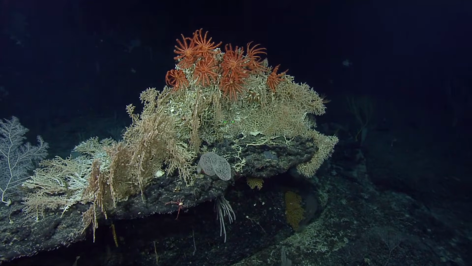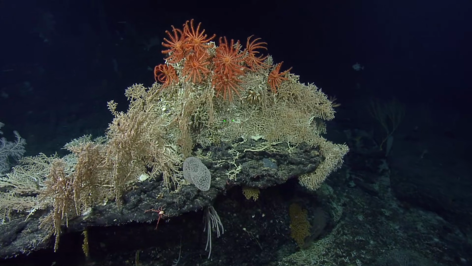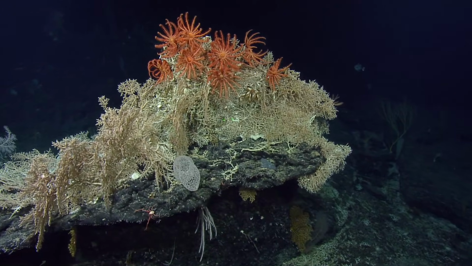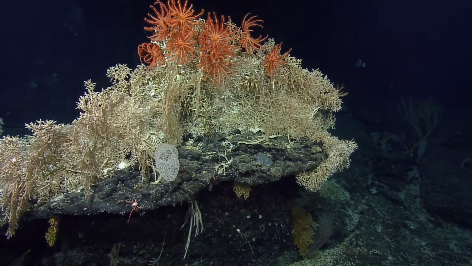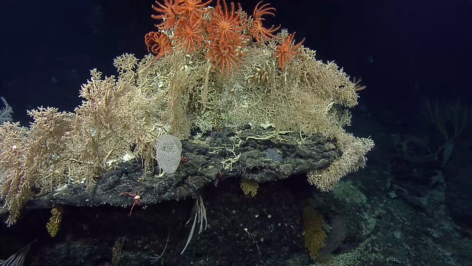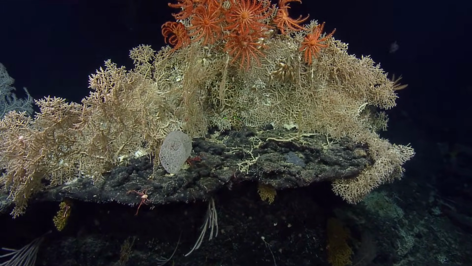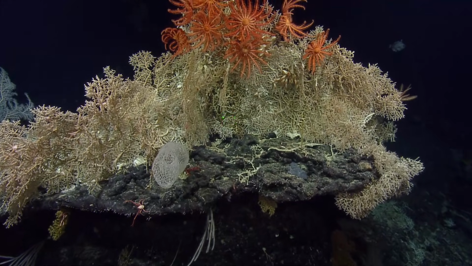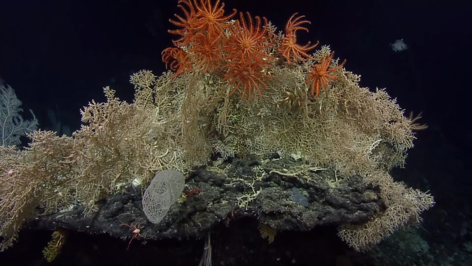Yeah, absolutely. And the other big difference is in the deep, everything happens slower. A lot of these organisms are on the order of hundreds, if not thousands of years old. So if you do impact them, it takes a lot longer for them to recover. So they are not like weeds, they are more like your redwood forests.